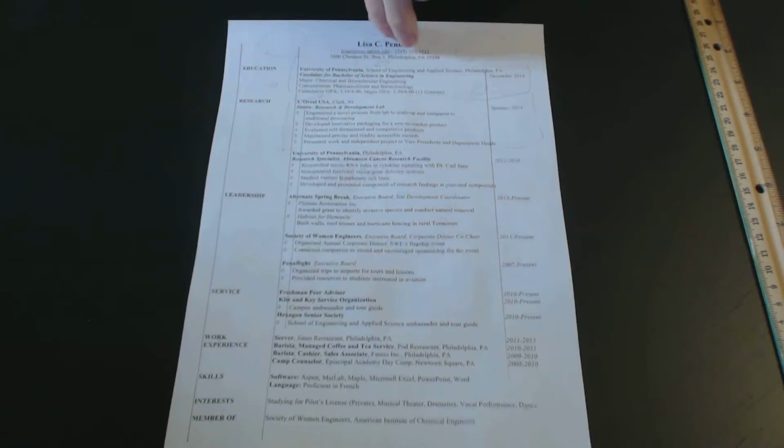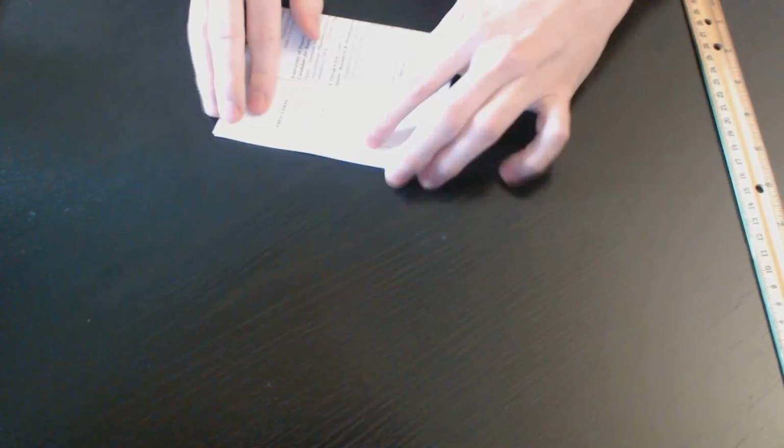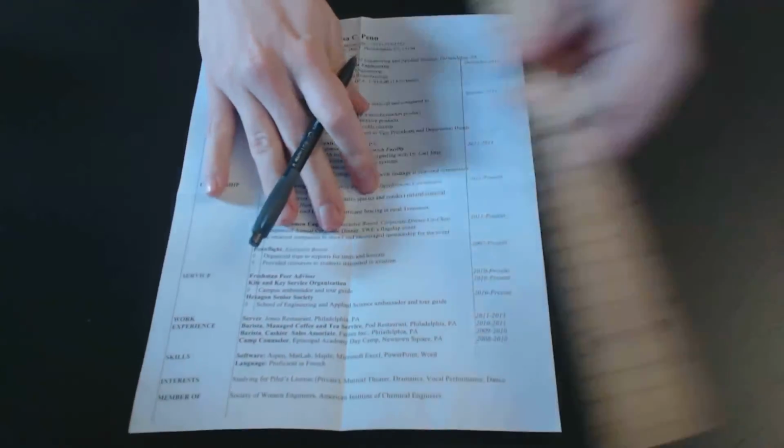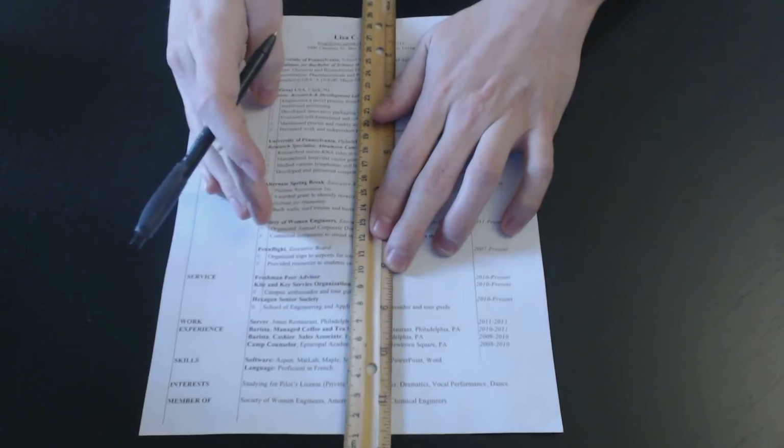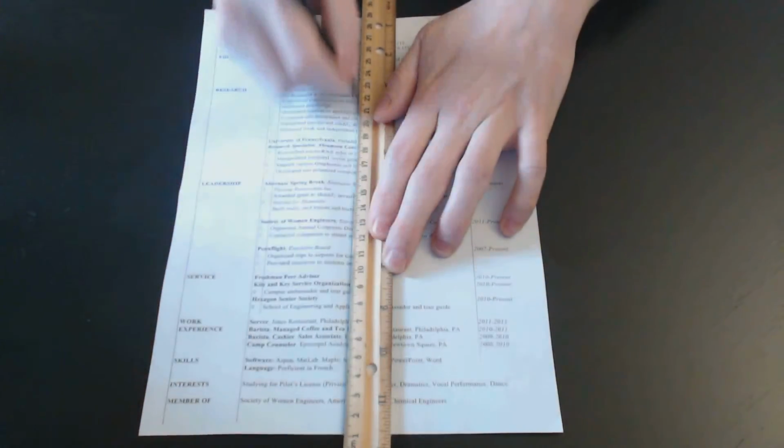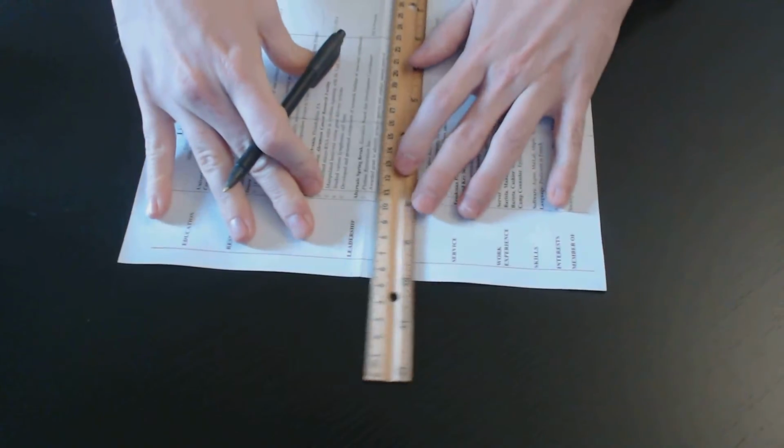So the final test I want to talk to you about is the quadrant test. You can basically do this by folding your resume into quarters. So if you go ahead and fold it once and fold it twice, it can help to show you the balance of information on the page. We can also use the ruler again to make these quadrants a little bit more obvious.